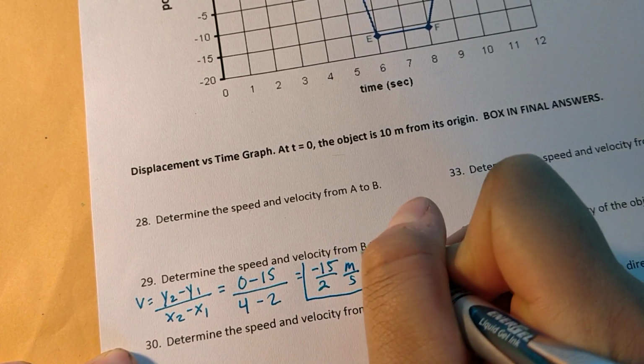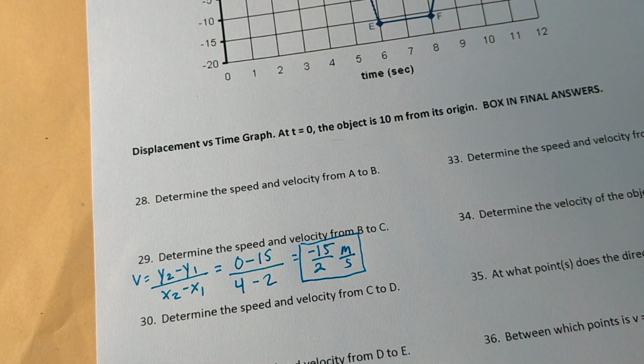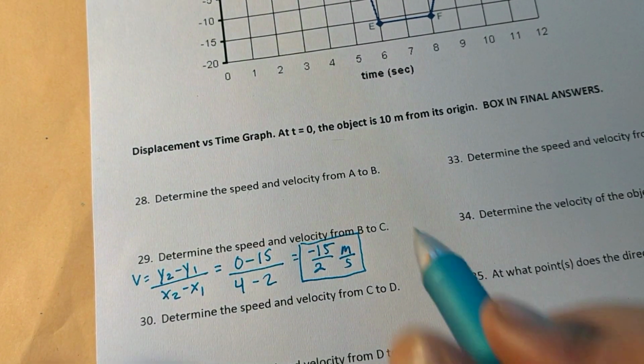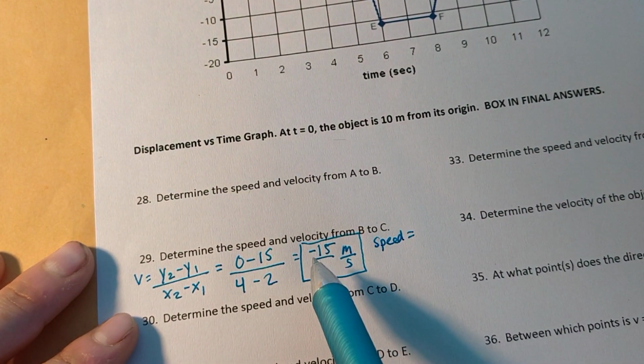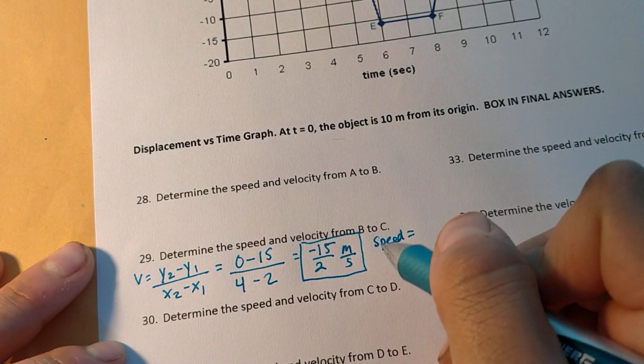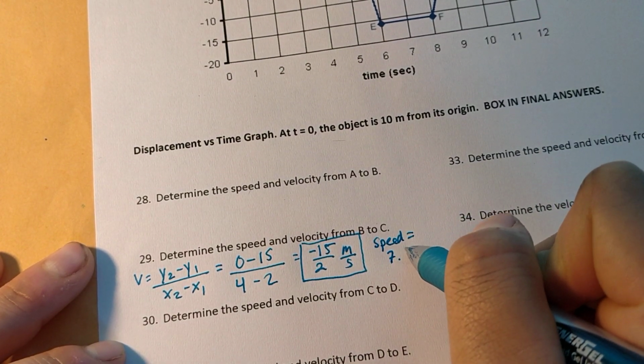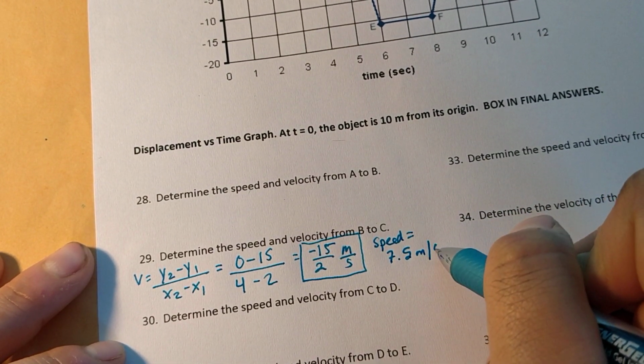So that's for velocity. What would be the speed? You take the absolute value. The speed is just the distance, so the speed will always be a positive answer. So it's just 7.5, or 15 over 2, meters per second.